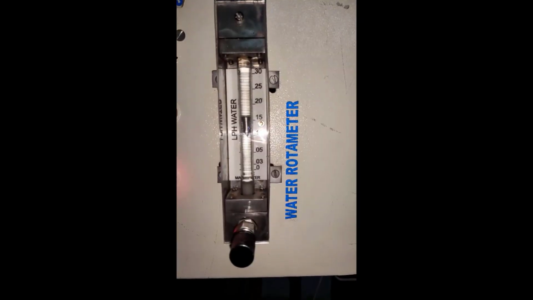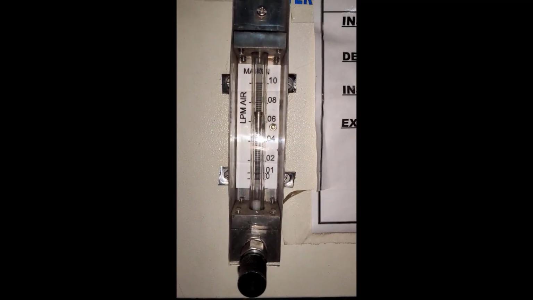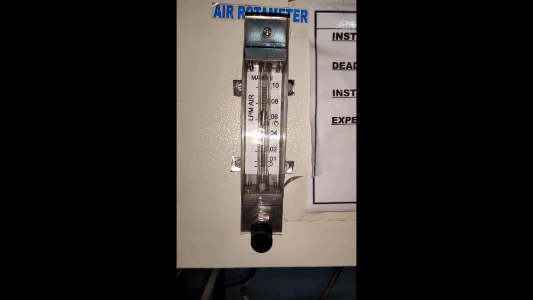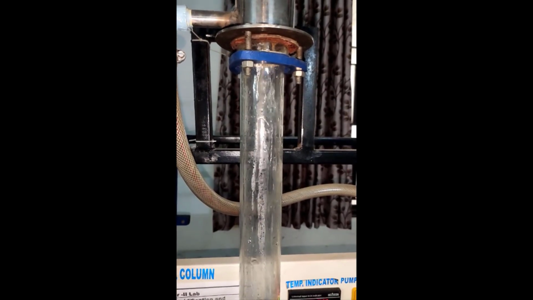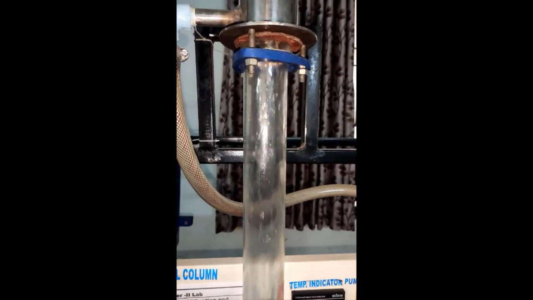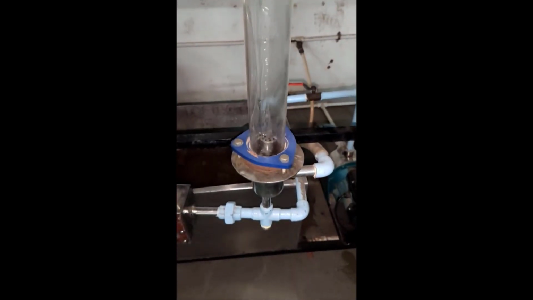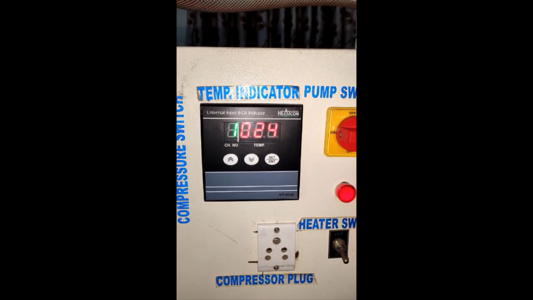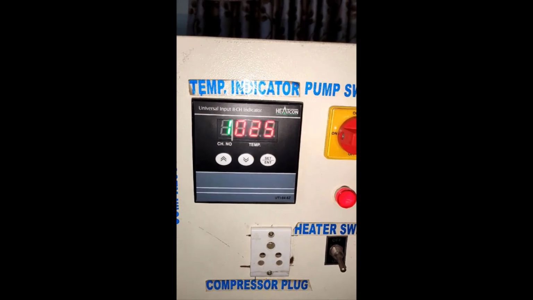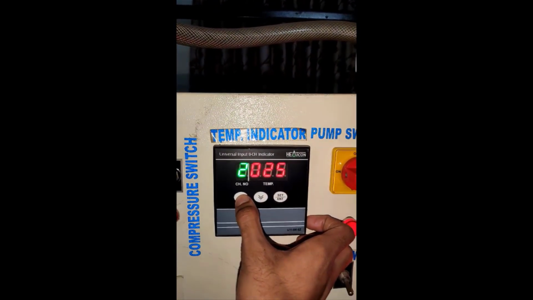Okay, so this is the water rotameter, the flow again adjusted at around 10, and this is an air rotameter. Okay, so this is how the water will flow now, because of the another adjustment of the water flow rate, and the heated air will be flowing through the central portion of this column. Okay, so this is a portion through which the water will be obtained at the bottom. Now these are the temperature indicators, as you can see. So this will indicate the temperatures of the 4 channels 1, 2, 3, 4.